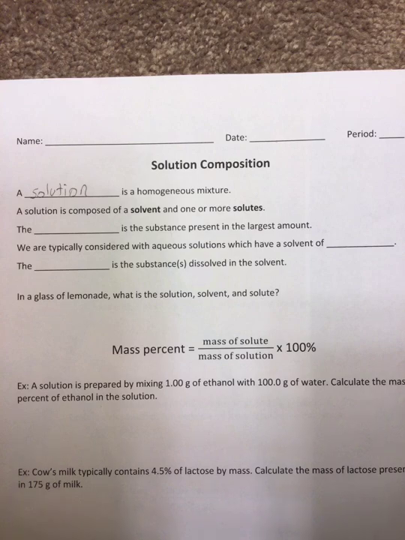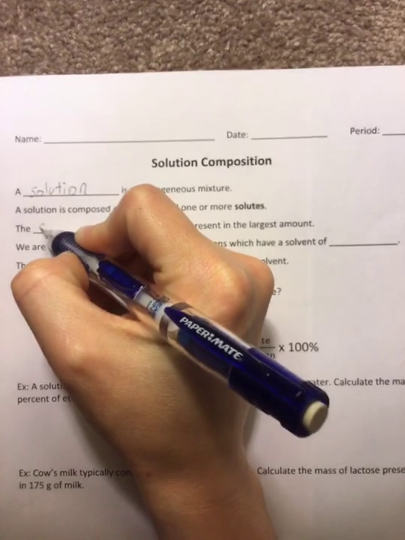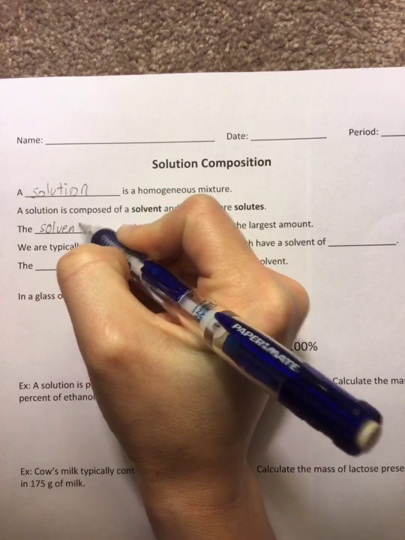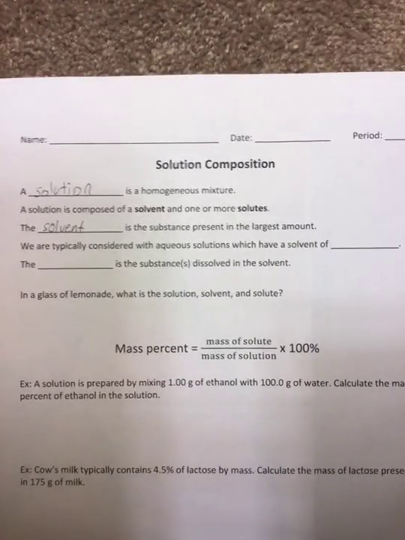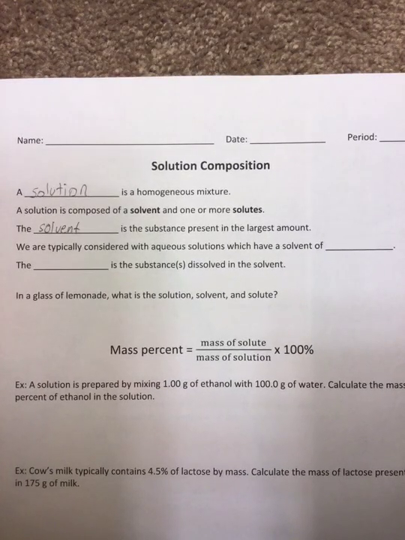Now, every solution is going to be composed of 2 different parts, called a solvent and at least one solute. Now, these sound very similar, but you have to make sure that you don't get them confused. The solvent is the substance present in the largest amount.